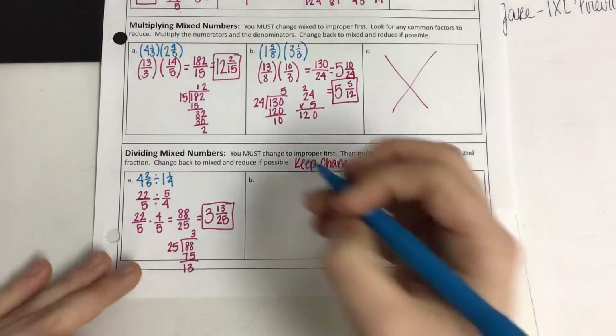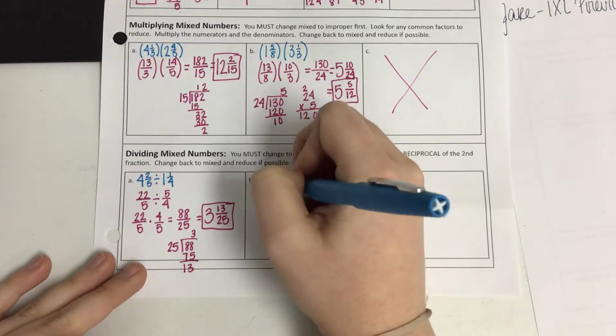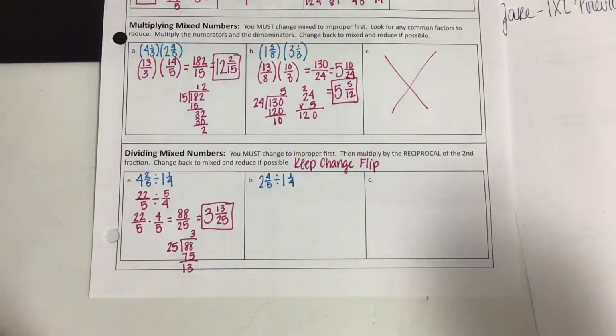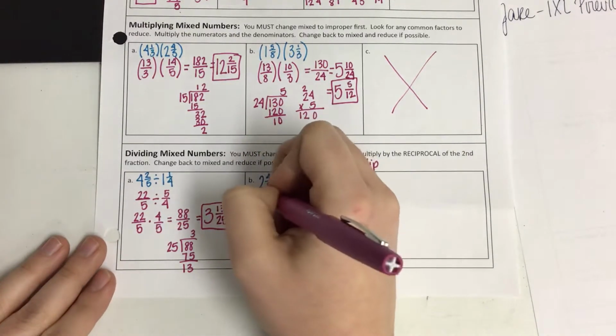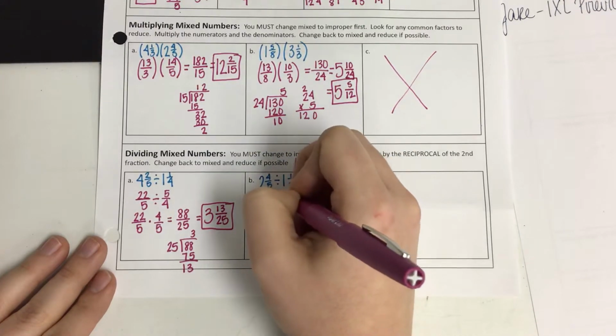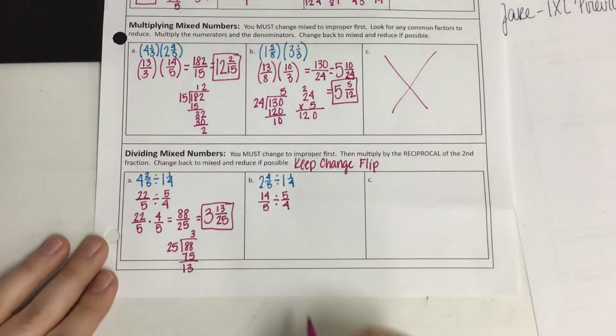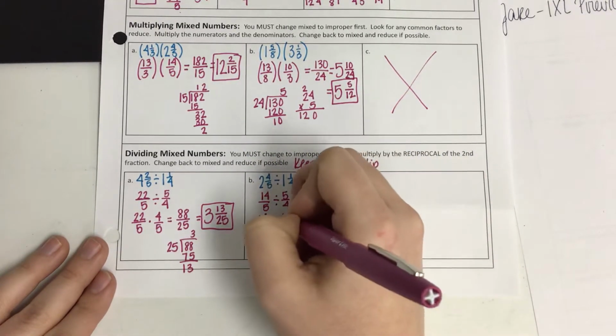Letter B is 2 and 4/5 divided by 1 and 1/4. So again, we need to make them improper. We do 5 times 2 plus 4. It's going to give me 14 over 5 divided by 5 over 4. Again, we're going to keep, change, flip. So we'll keep 14 over 5 times 4 over 5.